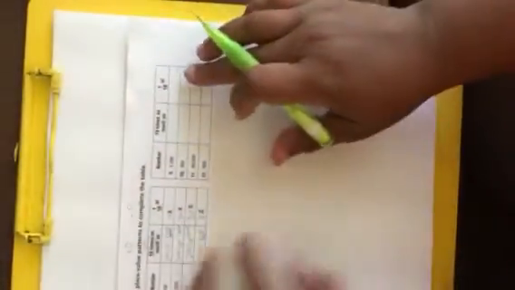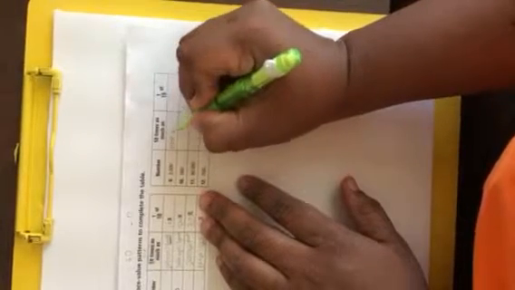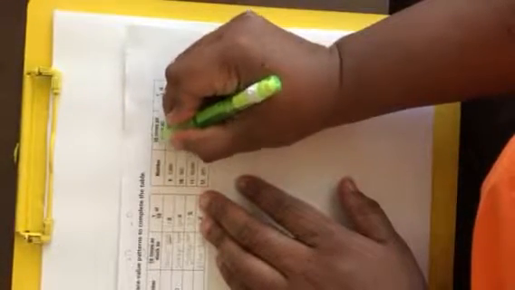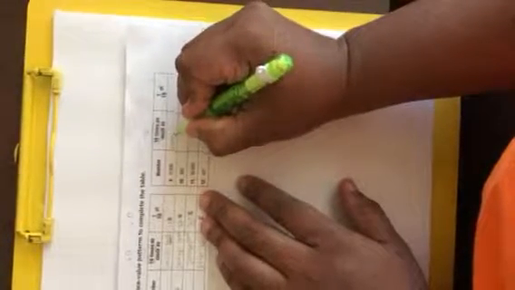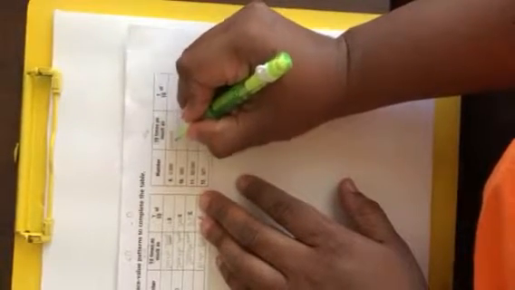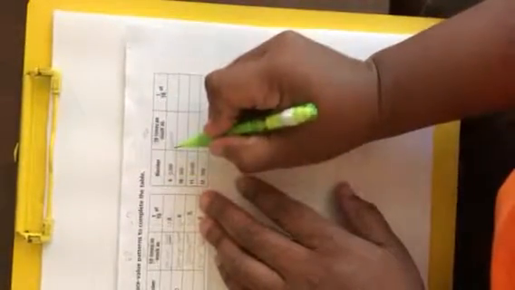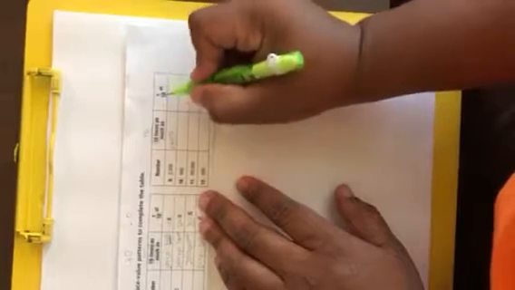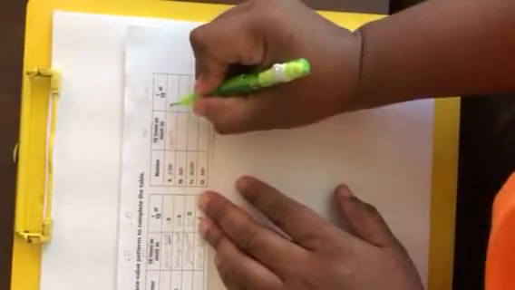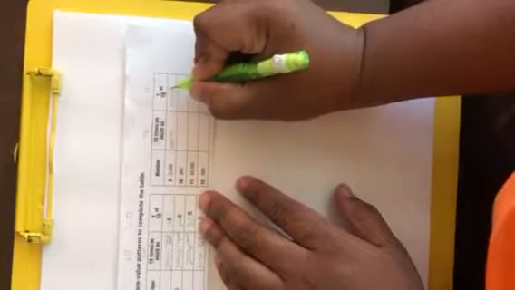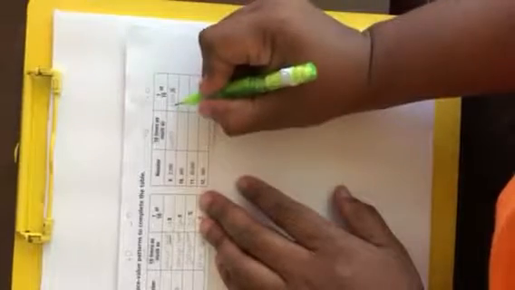We can practice some more. I have 2,000. 10 times means I'm going to add a zero. So if I add a zero to 2,000, that gives me 20,000. So I went from the thousands place to the 10,000s place. 1/10 of, I take a zero away. So if I have 2,000 and I take a zero away, I go from the thousands place to the hundreds place.